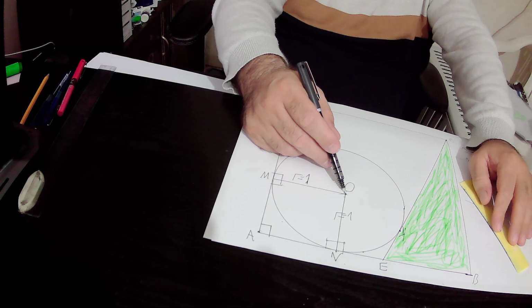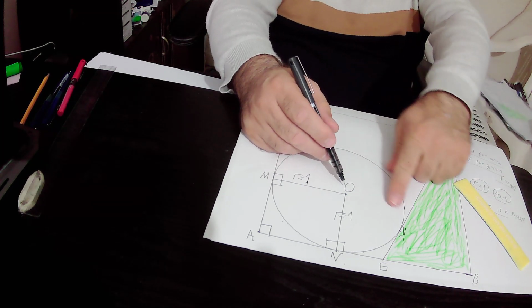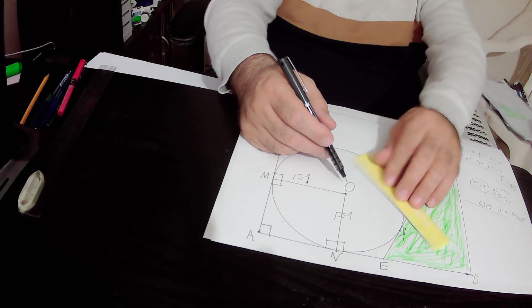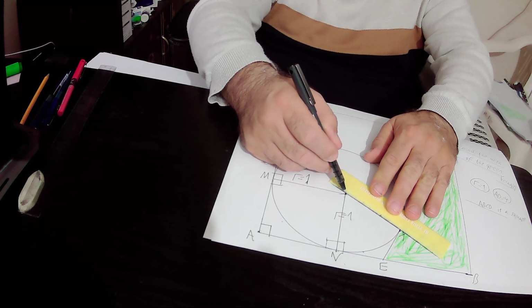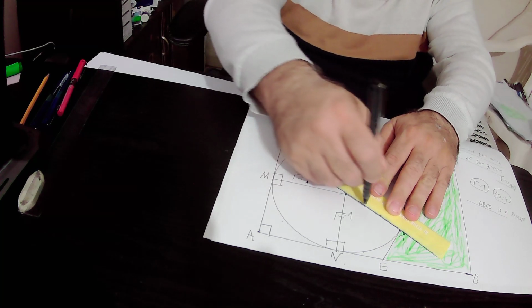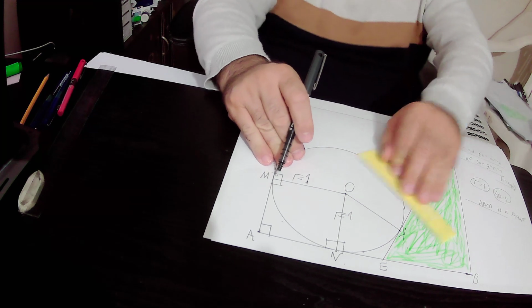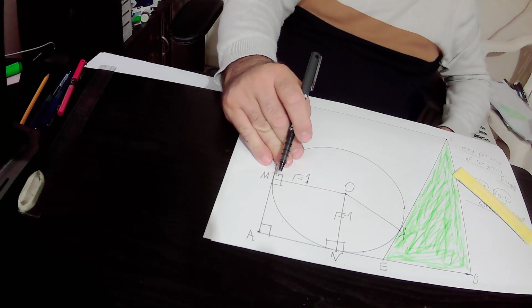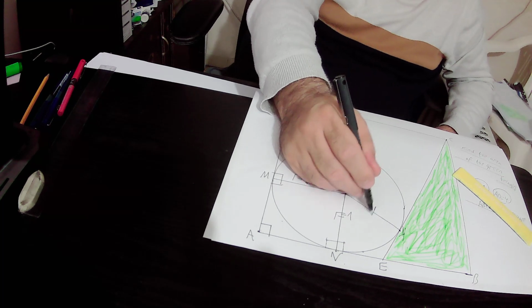And from point O, we will join points O and K together by a straight line. Actually, OK is the radius of this circle, that is to say it equals 1 unit.